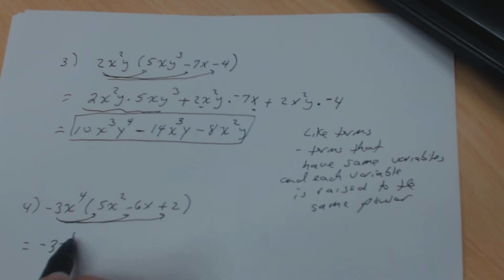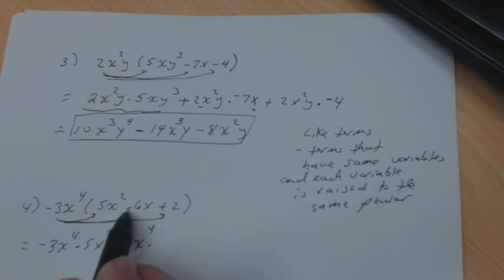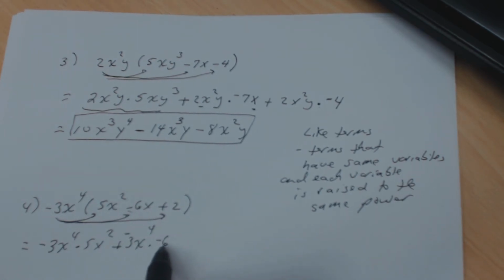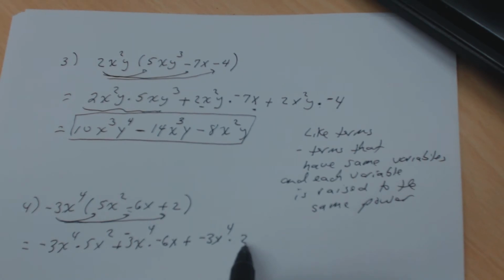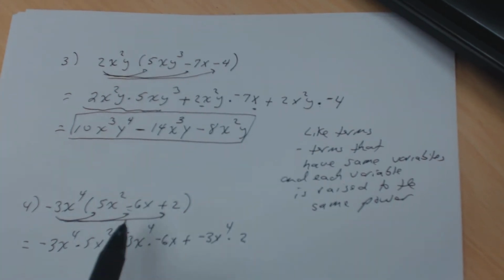So negative 3x to the fourth times 5x squared, plus a negative 3x to the fourth times a negative 6x. So be careful, that's a negative 6x. It's not a positive 6x, it's a negative 6x. And then plus a negative 3x to the fourth times a positive 2. All right, and so we just multiply monomials.